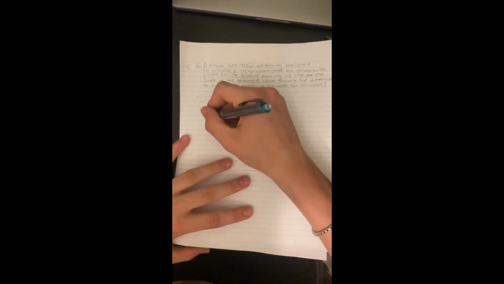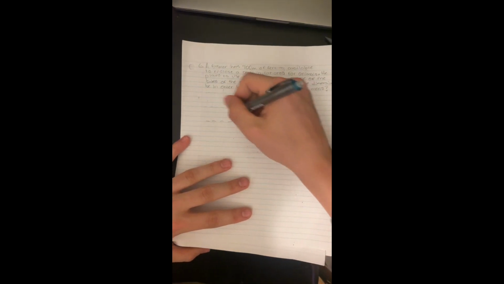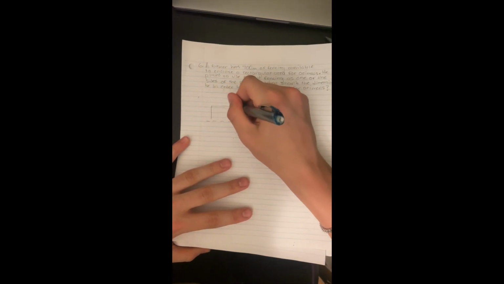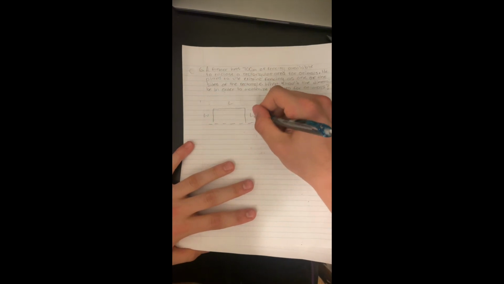Okay, for question 6, it says a farmer has 700 meters of fencing available to enclose a rectangular area for animals. He plans to use existing fencing as one of the sides of the rectangle. What should the dimensions be in order for him to maximize the area for animals? So the first thing that I'm going to do is draw out this shape. So I'm going to use the dotted line for existing fencing, and I'm going to use the straight line for the new fencing. And I'm just going to label this as W, L, and W.